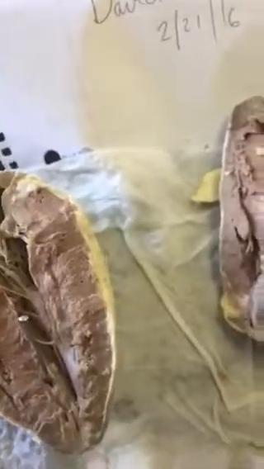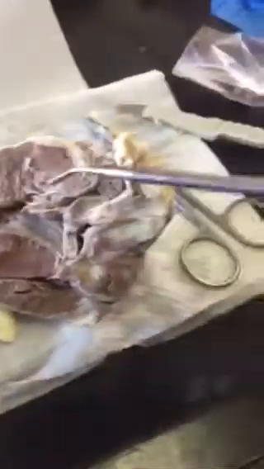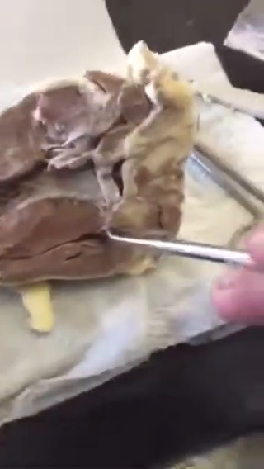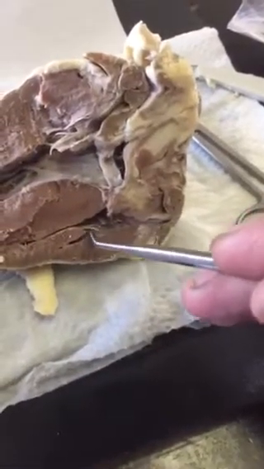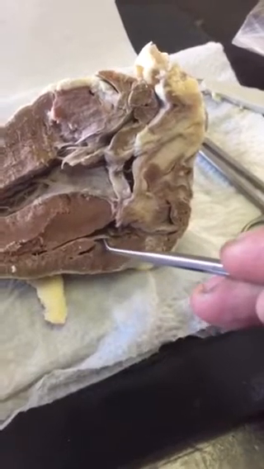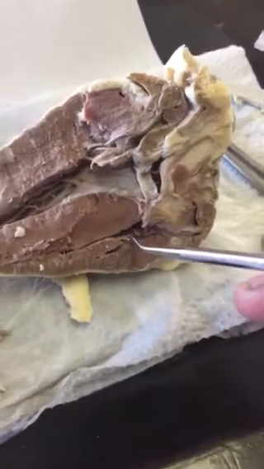Tricuspid valve. Probably get a better shot of this specimen here. So let me get a pin. The tricuspid valve with the chordae tendineae.